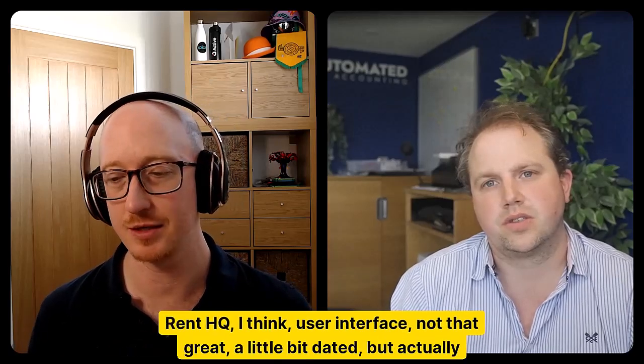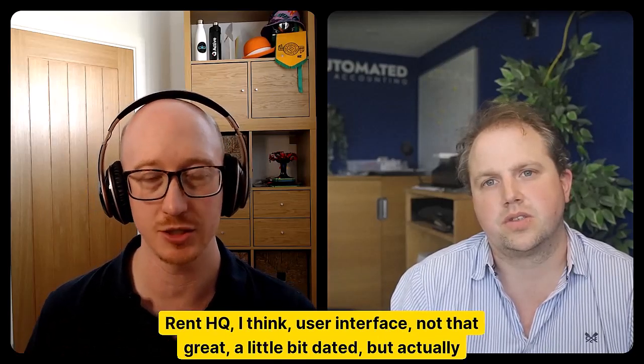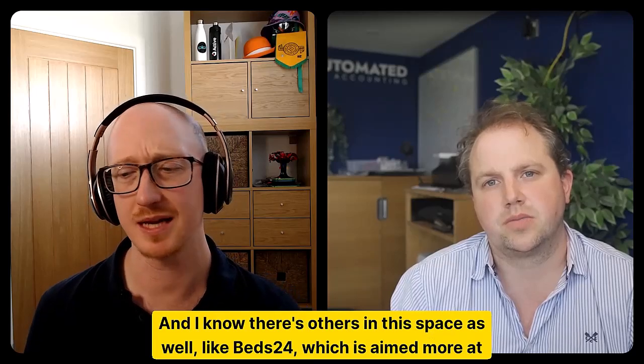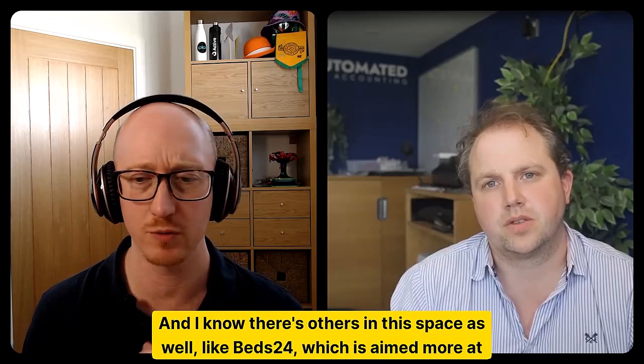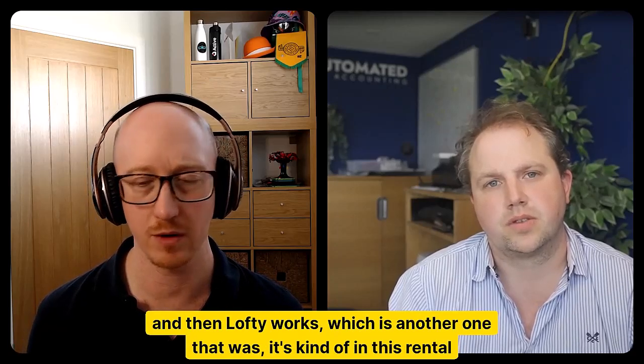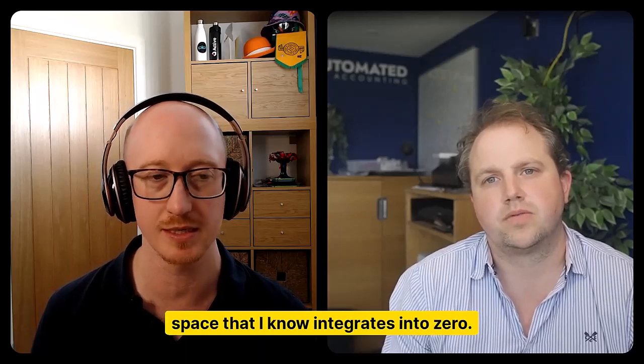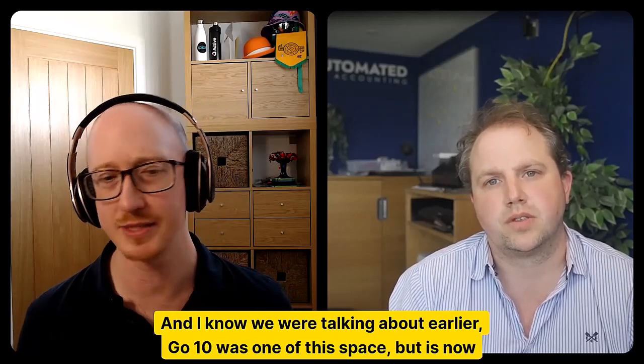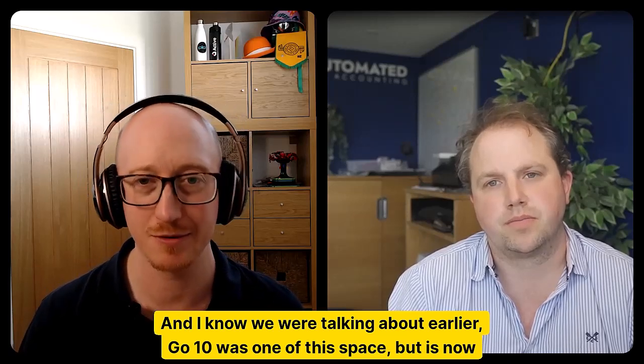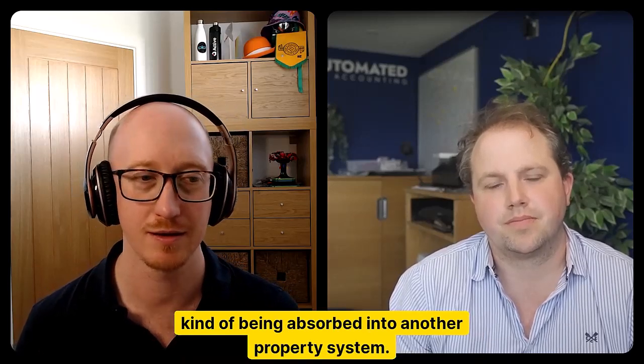Rent HQ, I think the user interface is not that great, a little bit dated, but actually the compliance was all there. And I know there's others in this space as well, like Beds24, which is aimed more at the hotel and B&B side. And then Lofty Works, which is another one in this rental space that I know integrates into Xero. And I know we were talking about it earlier. Go10 was one in this space, but is now kind of being absorbed into another property system.